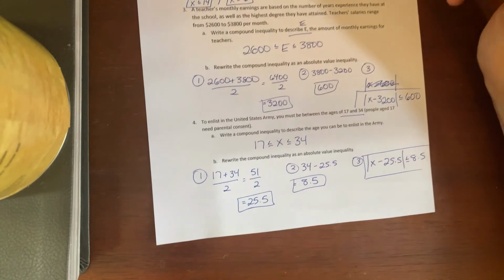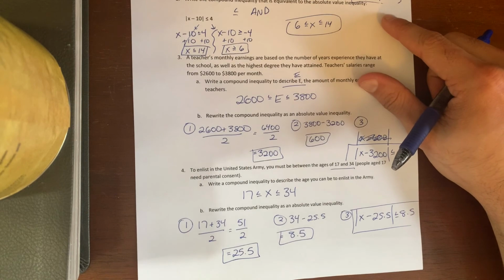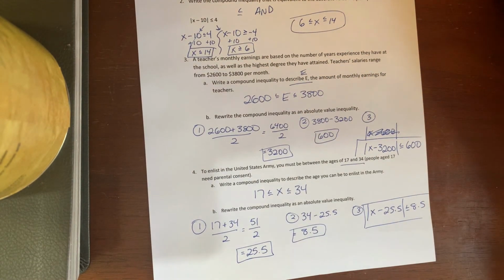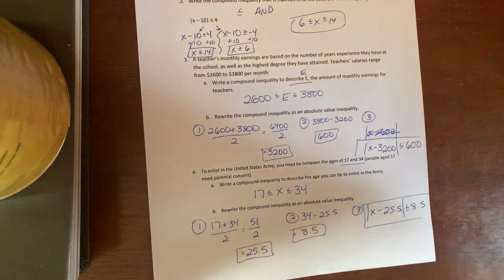So there we go. There are some absolute value inequalities for you. Hopefully it makes sense, these word problems especially. Good job. And that is it for Unit 1. So we made it. Good stuff.